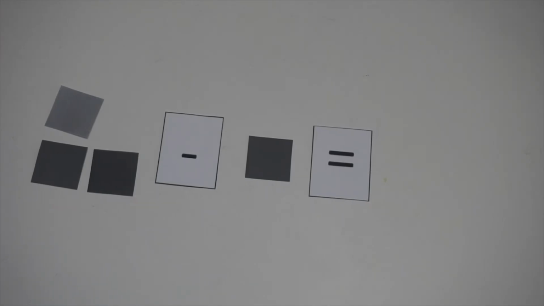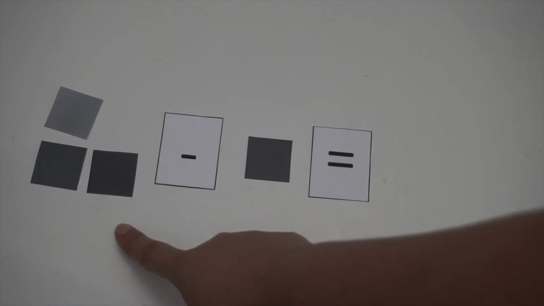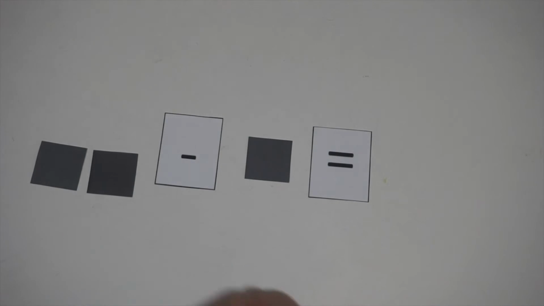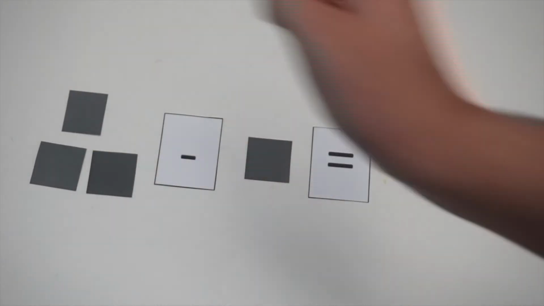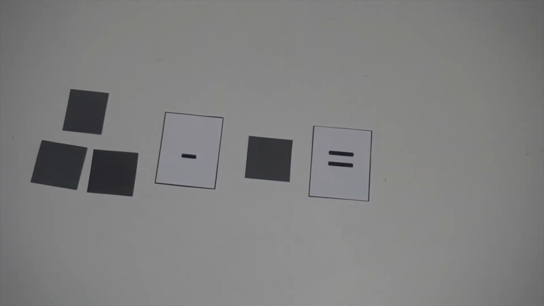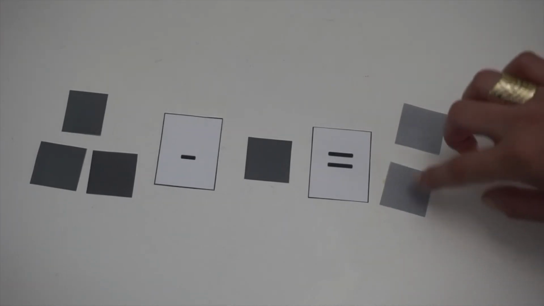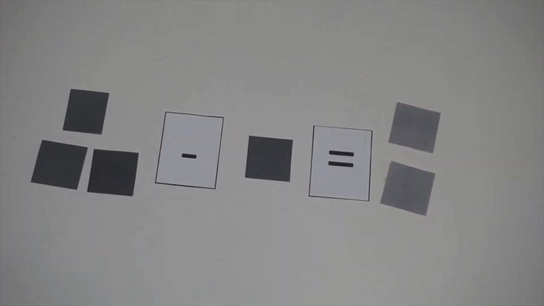Now for our next equation, we have 3 minus 1. This one's pretty simple, pretty short. If we have the 3 here and we have to take away 1, we just take away 1 and it leaves us 2. So 3 minus 1 equals 2. And we're left with just 2 squares.